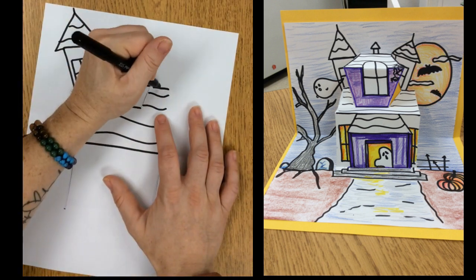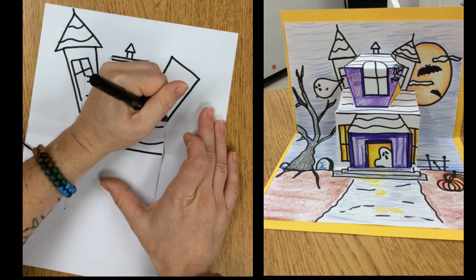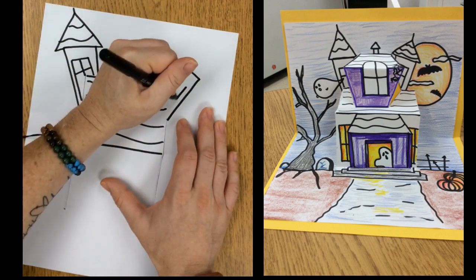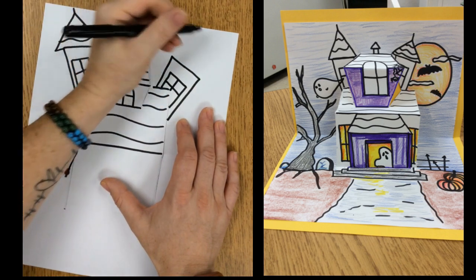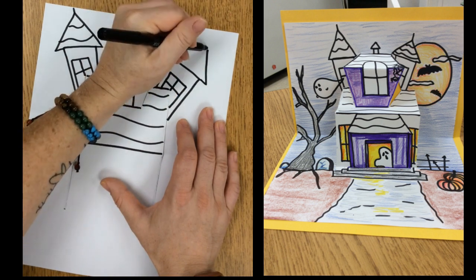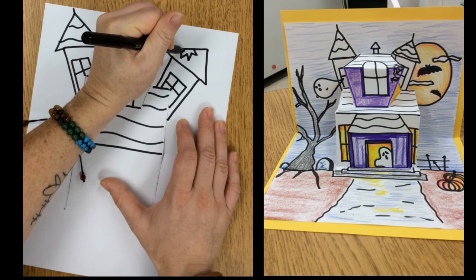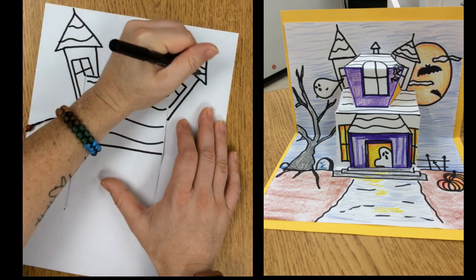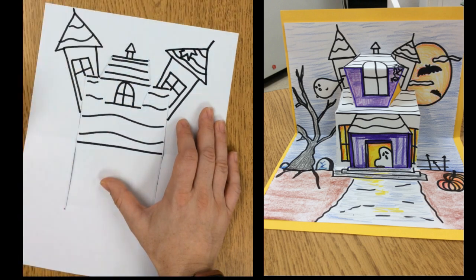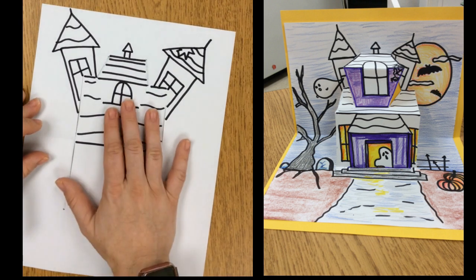You could do the same thing over here. Your haunted house is kind of angled. Add your fun window. Add a roof to it. Maybe this one has a big hole. Something happened. And I'll do my wavy roof and my line. So now we've got the start up here.